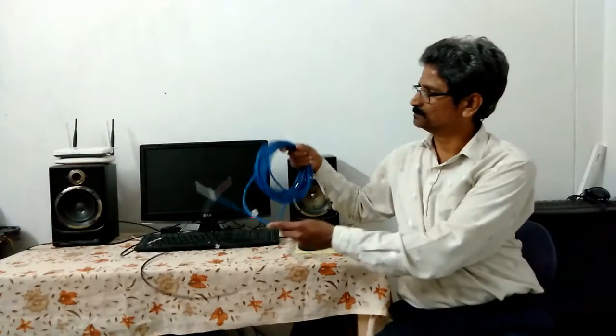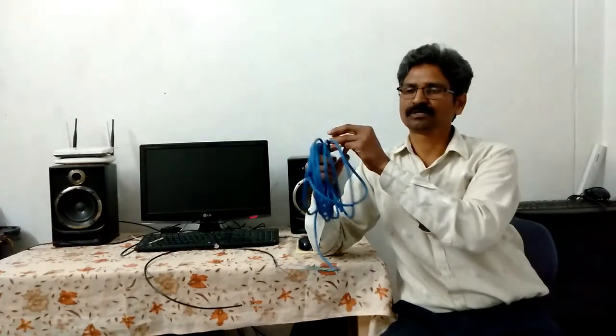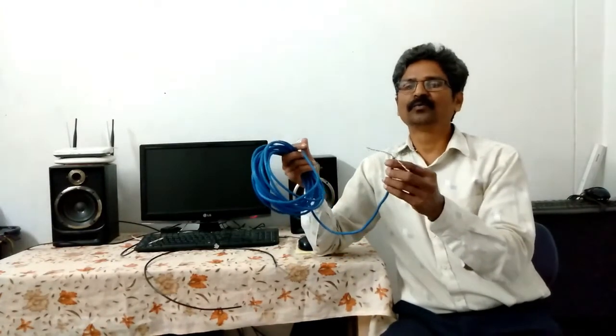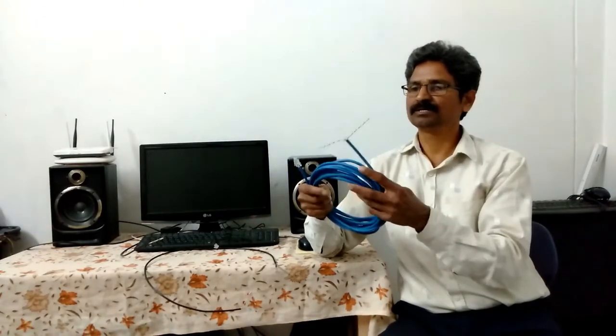The Cat5 cable bandwidth frequency supports only 100 megahertz. That is why it supports only 100 Mbps. Whereas in Cat6 cable, bandwidth frequency supports 250 megahertz. That is why it will support 10 Gbps speed, with the distance only within 100 meters.